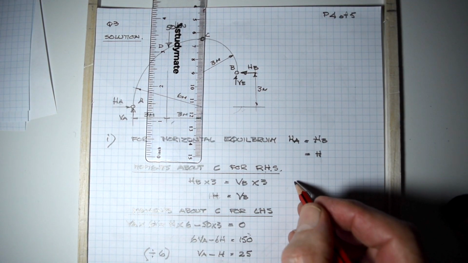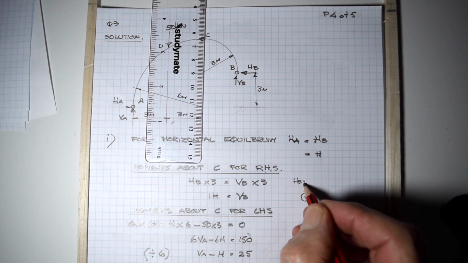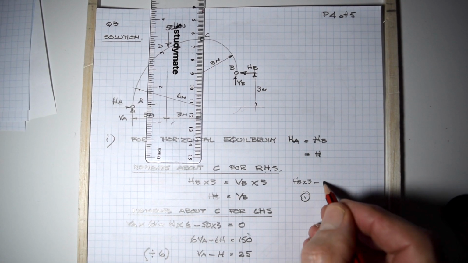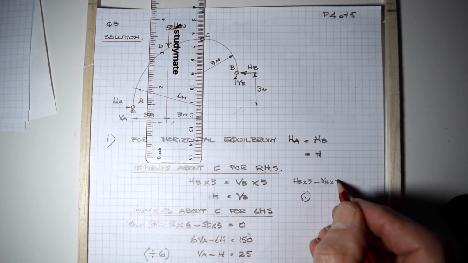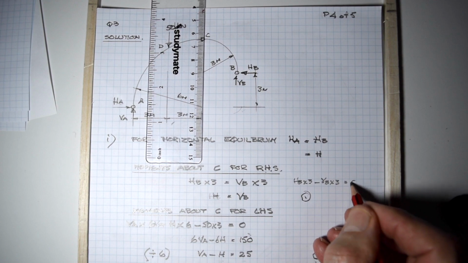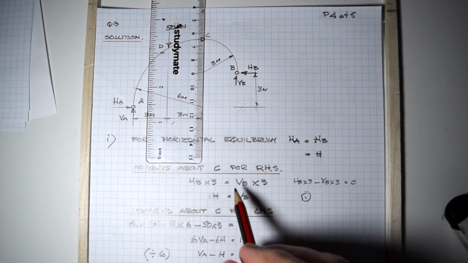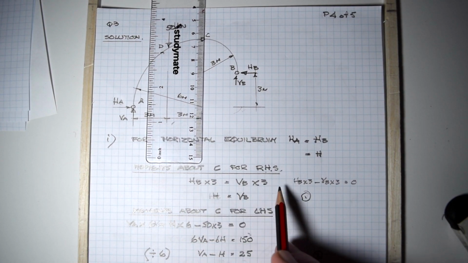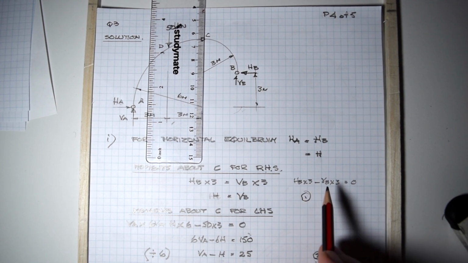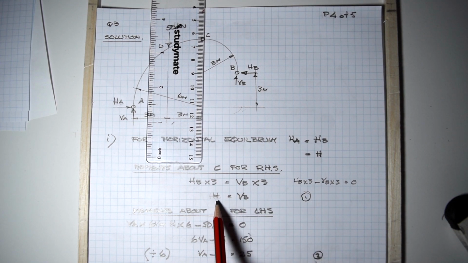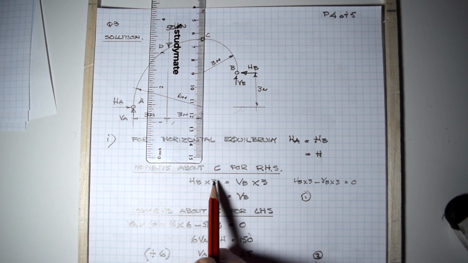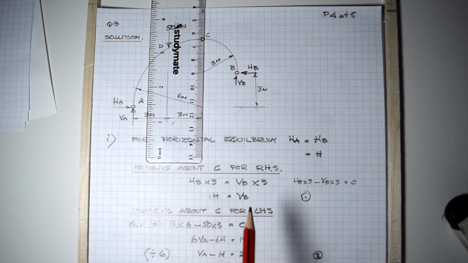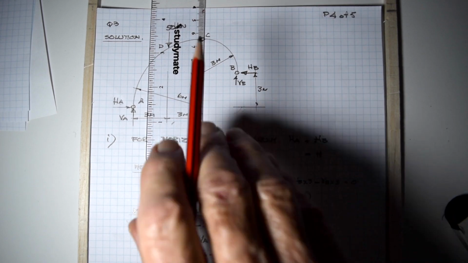You could rewrite this as HB times 3 minus VB times 3 equals 0, but it's just the same as what I've done over there. It's purely a bit of arithmetic. Now, H equals VB, because the 3's cancel out.